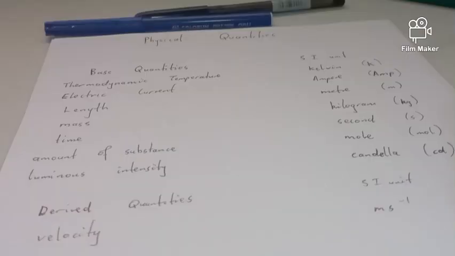Let's get right in. A physical quantity is a quantity that can be measured. On the contrary, we have what we call abstract quantities. Abstract quantities are quantities that cannot be measured. For example, we have fear, we have love. Those quantities cannot be measured and expressed as much as physical quantities can be.